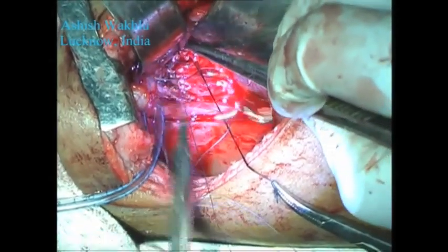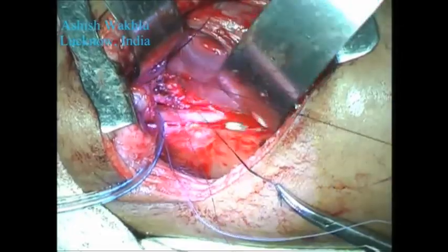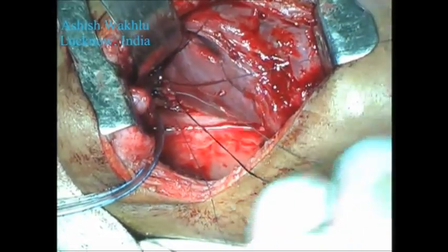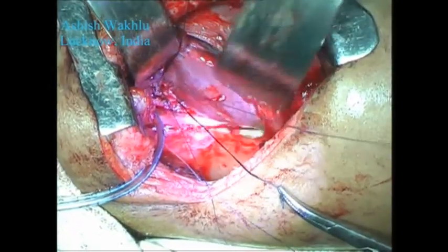After joining the posterior wall, we are now coming on to the anterior wall of the bronchus and the bifurcation in the lung. The anastomosis is almost complete.